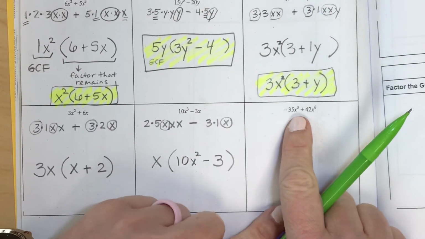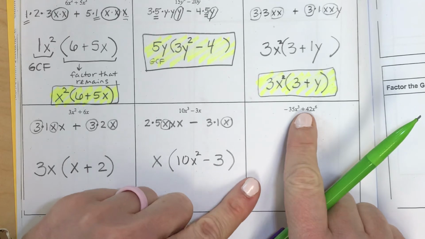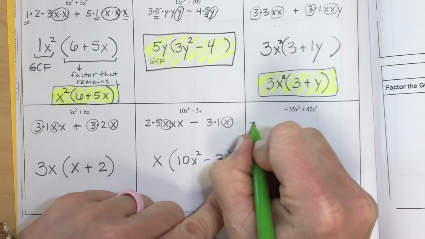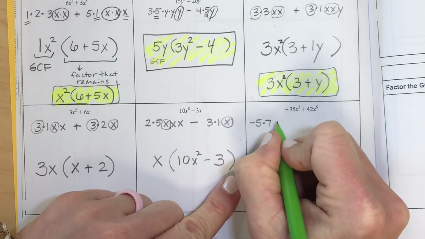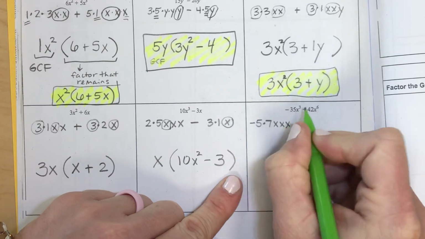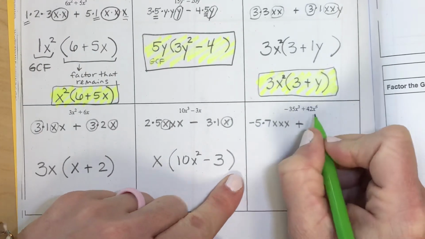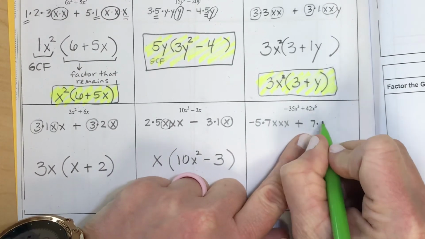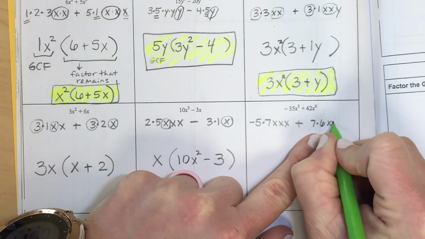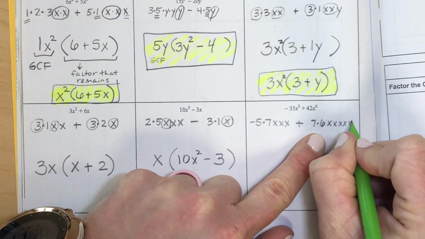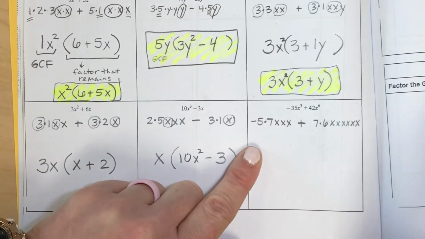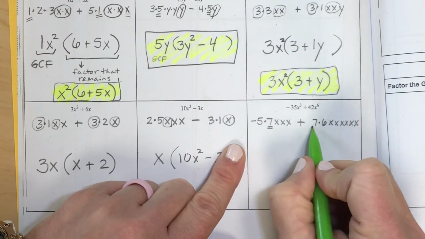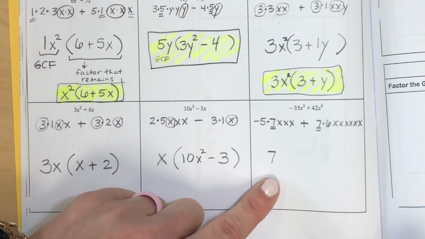The largest common factor that 35 and 42 have is the number 7. And x cubed would be 3 x's. Now 42 is 7 times 6, and then 1, 2, 3, 4, 5, 6 x's that they have in common. So the number that they both share is the 7. That's in common.